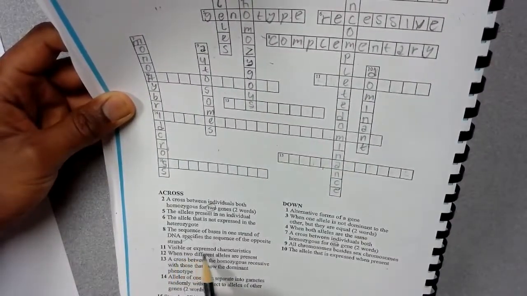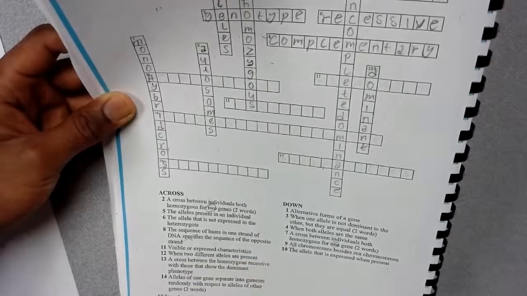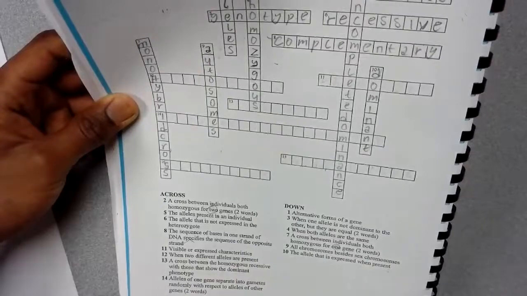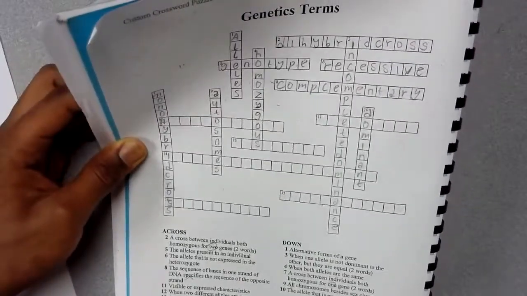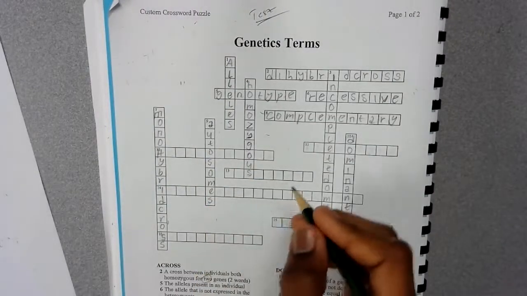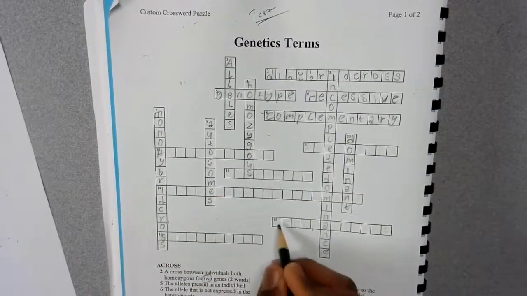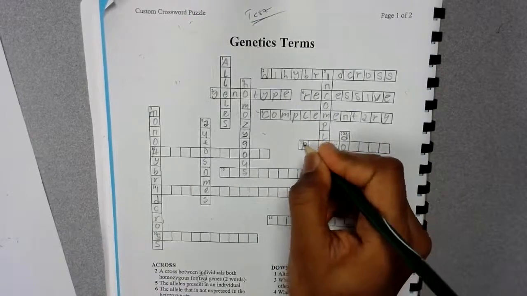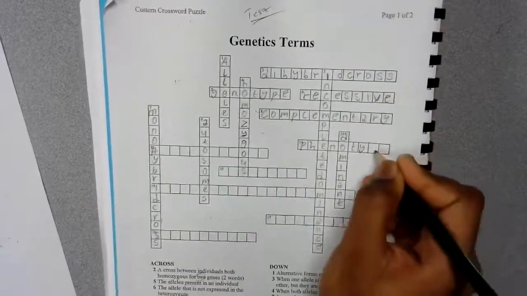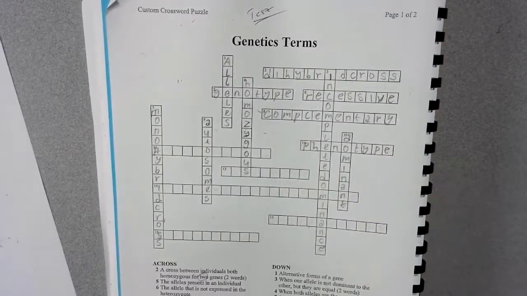Number 11, visible or expressed characteristics. Those are the ones that people see, the ones that are expressed on the organism or the person. Those are called the phenotype, the phenotypical characters, the ones that are visible. Number 11 is phenotype. P-H-E-N-O-T-Y-P-E. That is number 11.